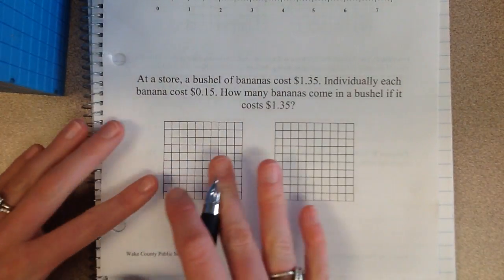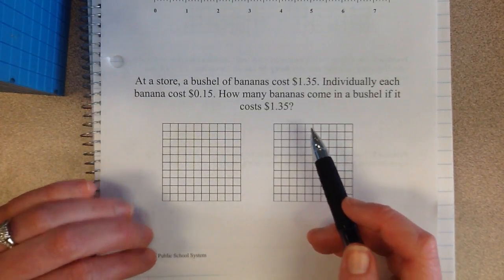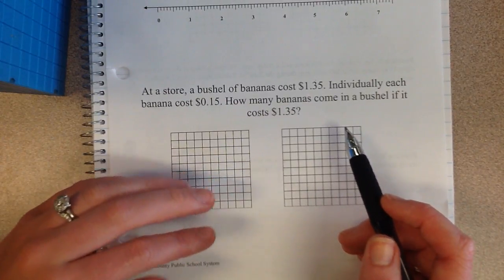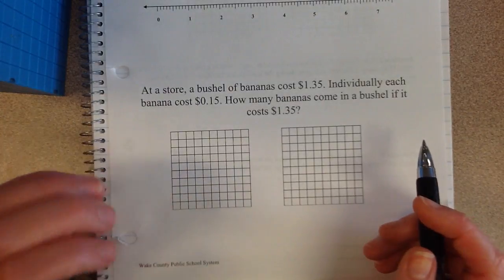Now, here's this problem. And we're going to read the problem. I'm going to show you how to do it with money, and then I'm going to show you how to do it on grids, okay? And I understand you may not have grids at home. If you want to print them out at home, that's perfectly fine. If not, I want you to just watch.